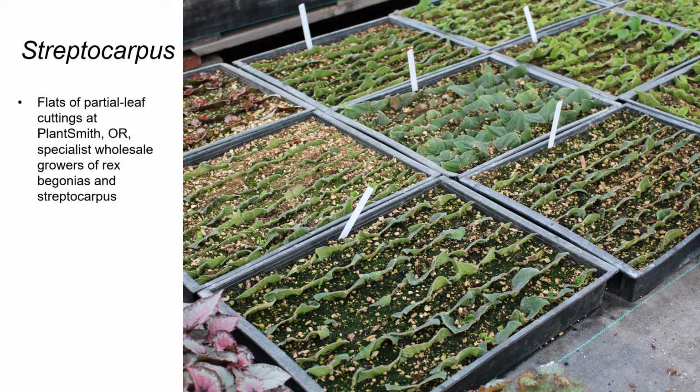Here are flats of partial leaf cuttings of Streptocarpus at Plantsmith Nursery in Oregon. Plantsmith is a specialist wholesale grower of Rex begonias and Streptocarpus and produces hundreds of thousands of liners of these two plants for shipping all over North America every year.